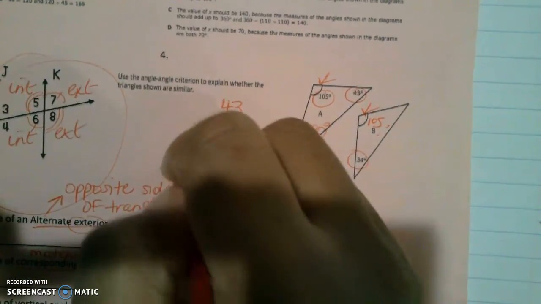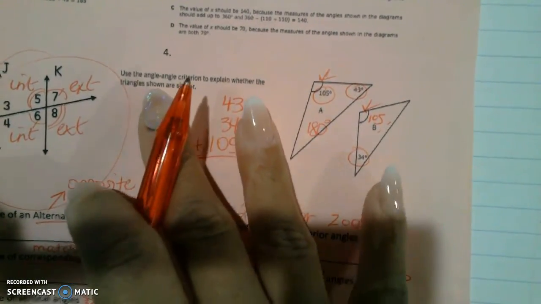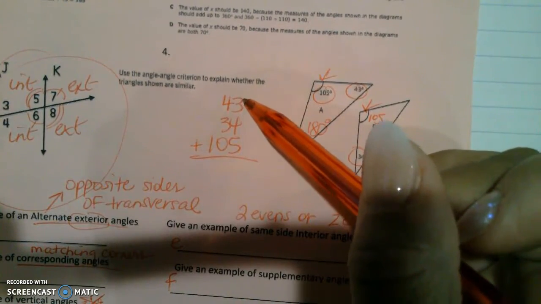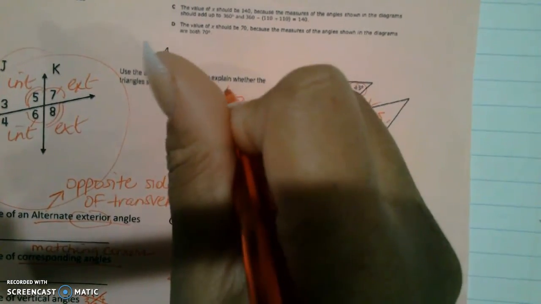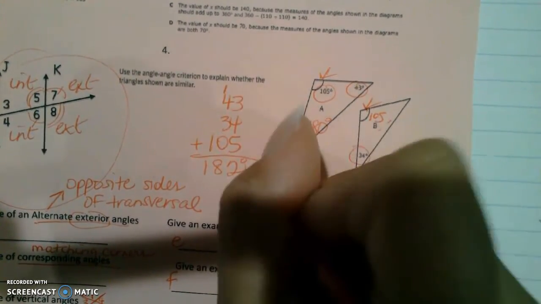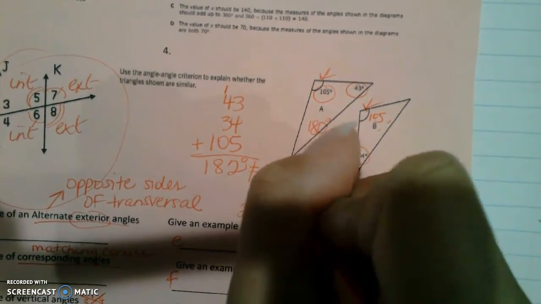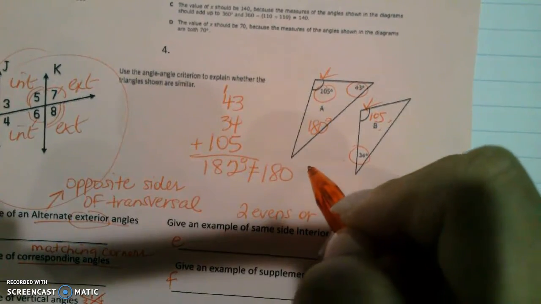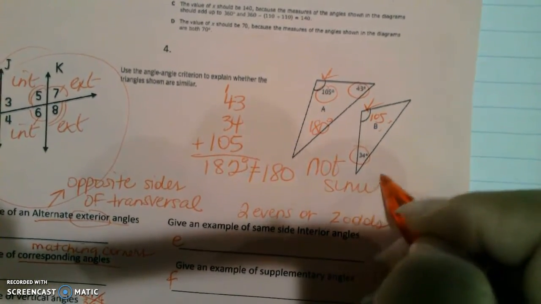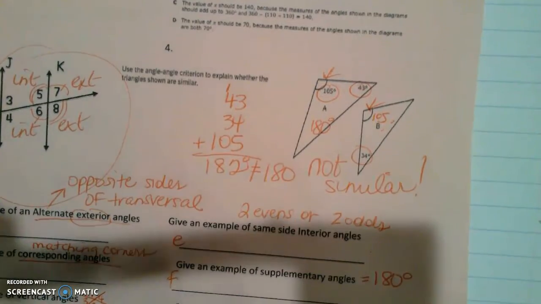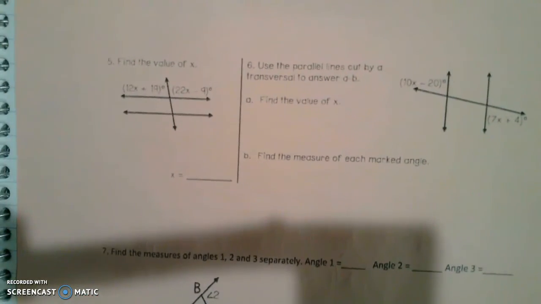But if we add these up, this is not going to give us 180 because 3 plus 4 is 7 plus 5 is 12. And this is 8 and 1. This gives us 182 degrees, which does not equal 180. So this is not similar. Okay. All right, now on to the next page.